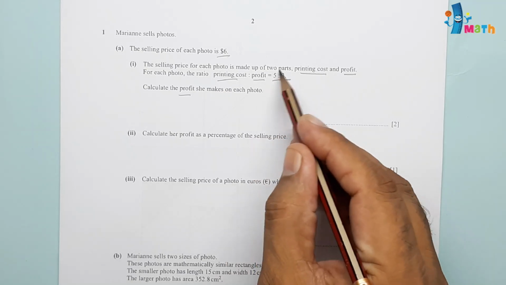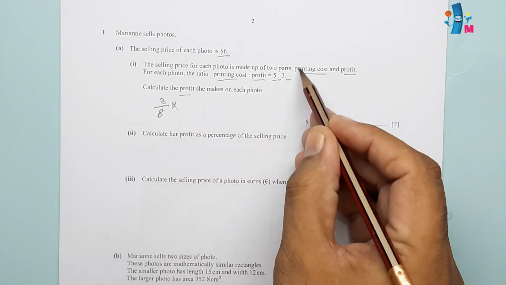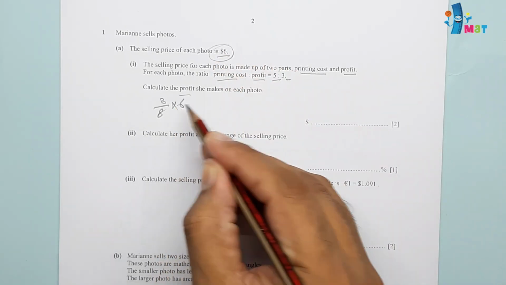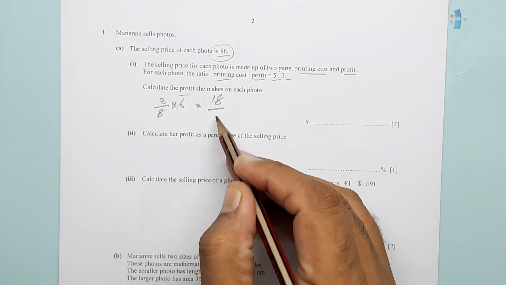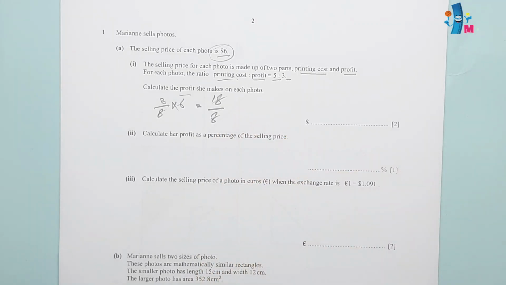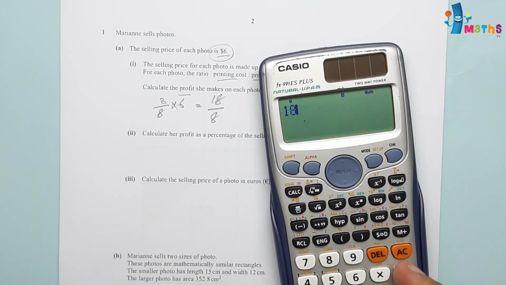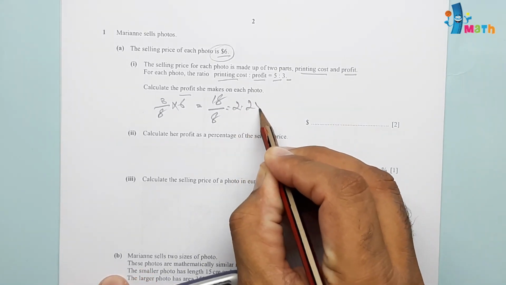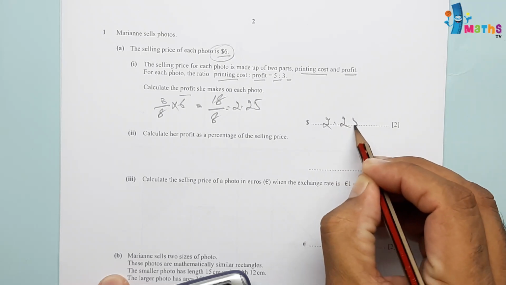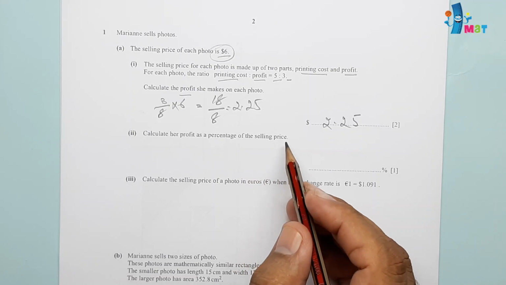So the sum of ratios is 8. So 3/8 multiplied by the total price, which is 6. So this will be simplified to 18/8, which can be simplified by the calculator. 18 divided by 8 will be equal to 2.25. Answer will be $2.25.